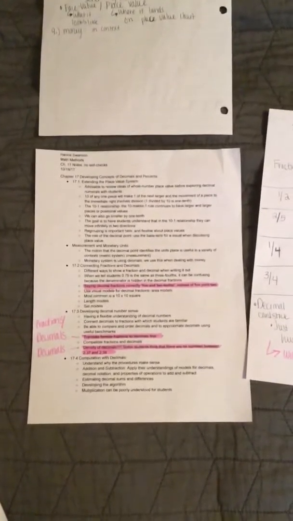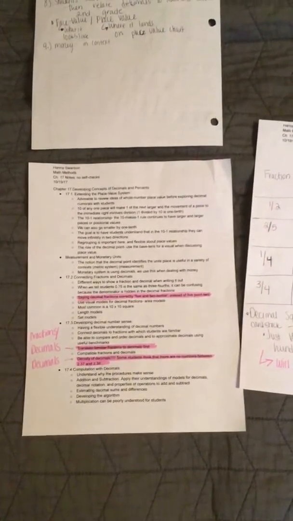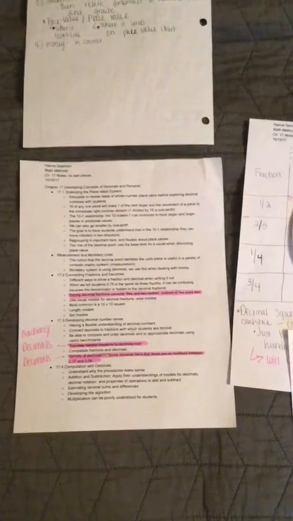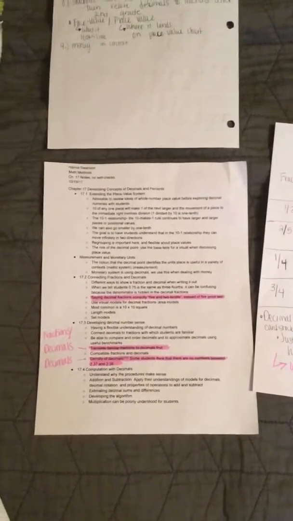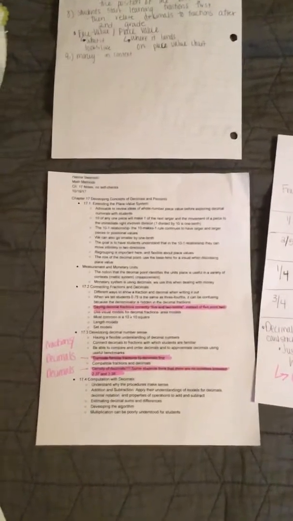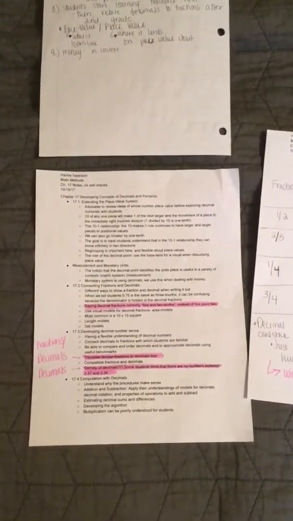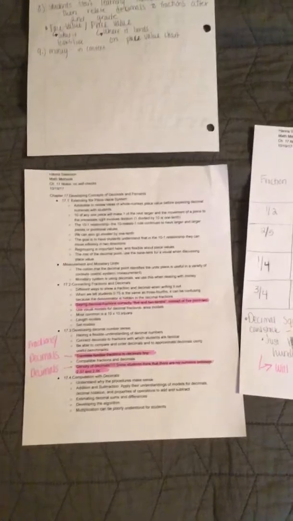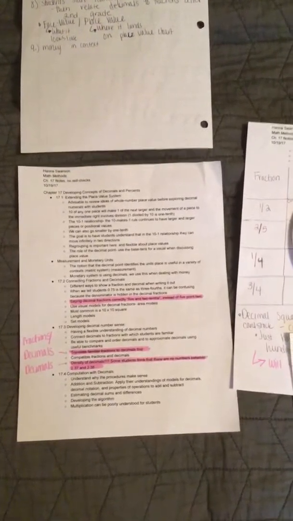One big idea about fractions that I had was to remember how to say decimal fractions correctly to students, so this would be like saying 5 and 2/10 instead of 5.2. And then one big idea about decimals that I want to remember is translating fractions to decimals.